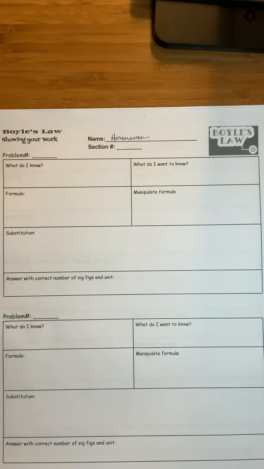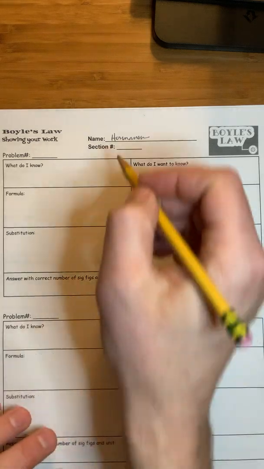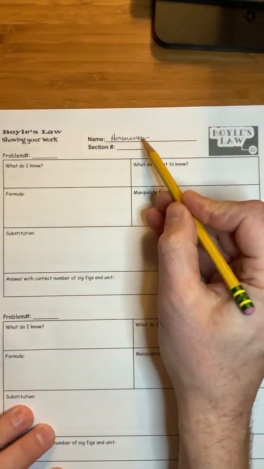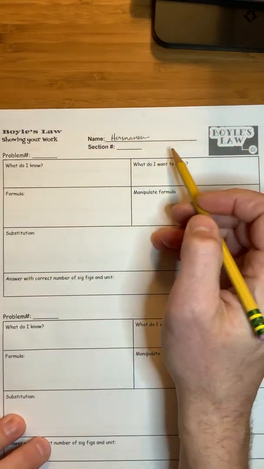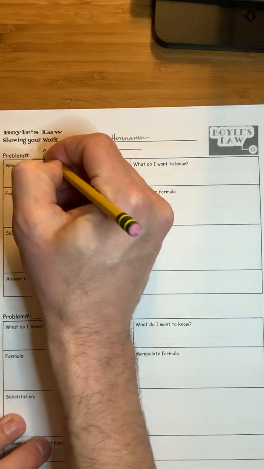All right, so let's take a look at one example, the first Boyle's Law practice problem. Here we're working on your worksheet. I really highly suggest that you print it out. And let's do problem number one together.